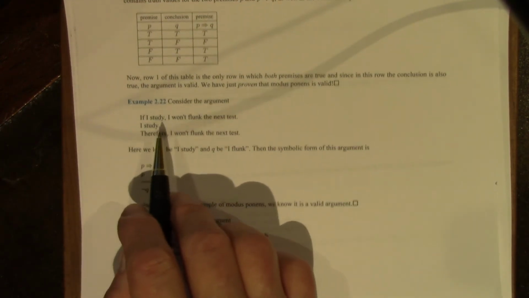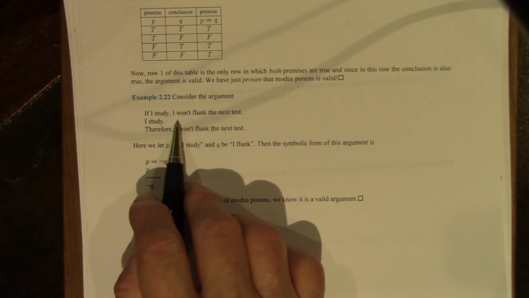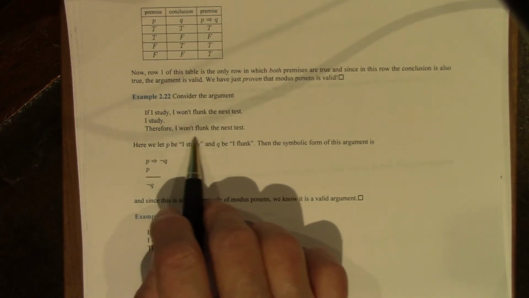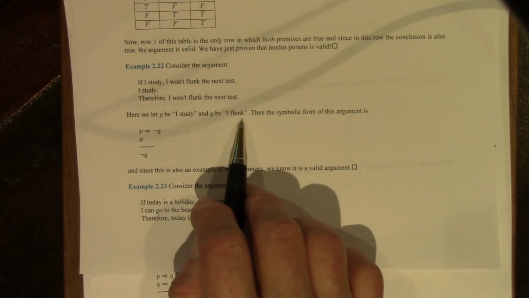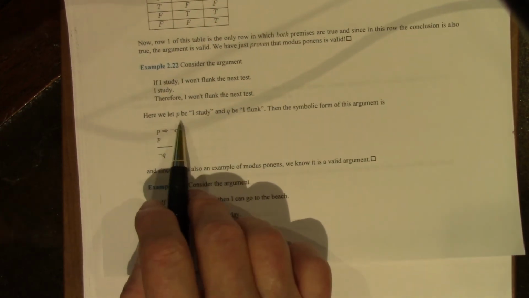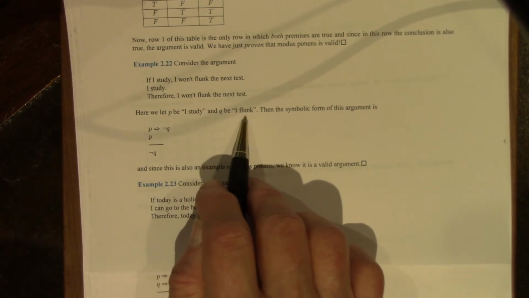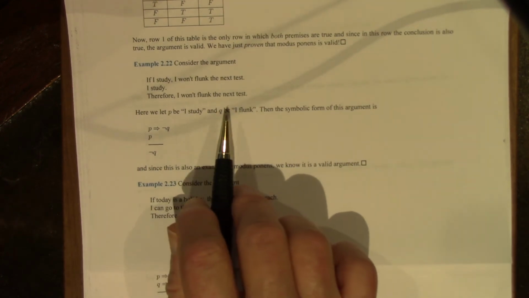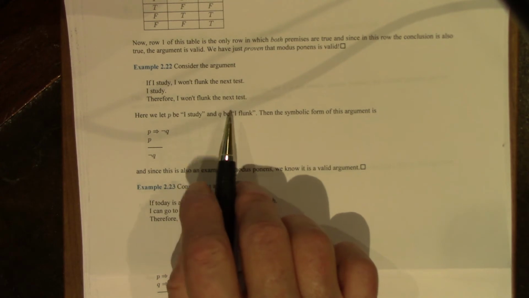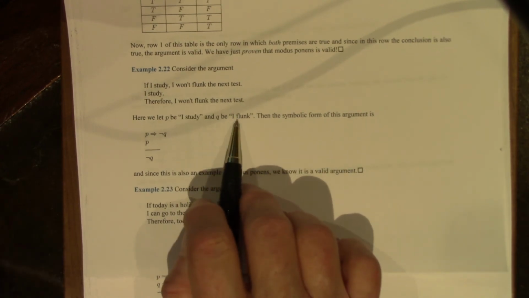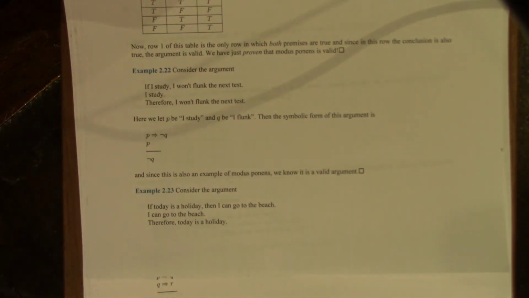Here's another one. If I study, I won't flunk the next test. I study, therefore I won't flunk the next test. For symbolic form, let P be I study, let Q be I flunk. Careful here. Q is not I won't flunk, because that is a negation of I flunk.